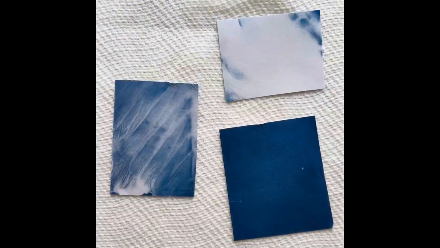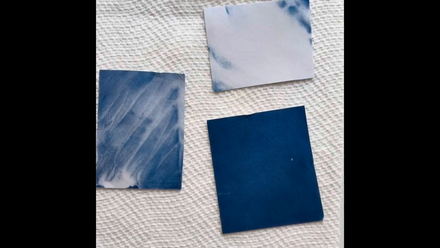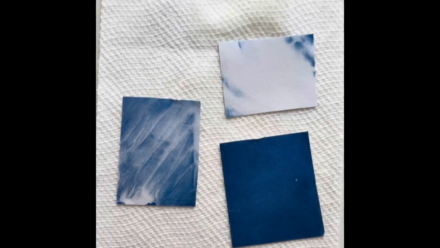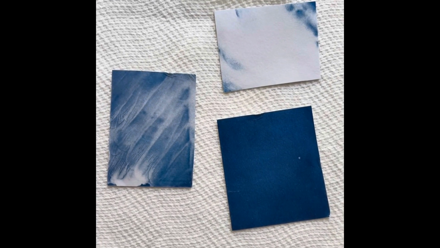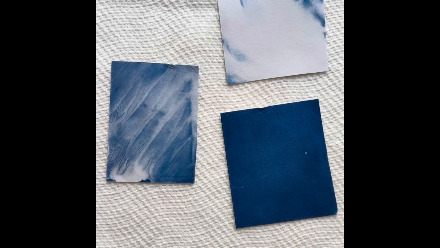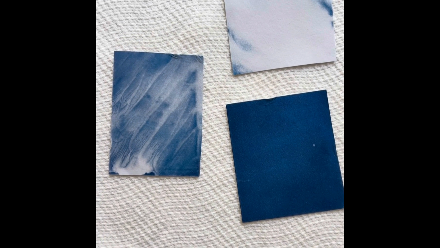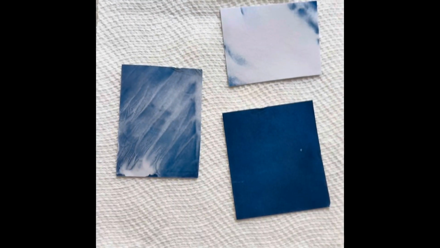Now we have our 3 pieces of paper after they've been outside for 5 minutes and were soaked for 30 seconds. They are currently on this paper towel, waiting to be dried off so we can officially see the results, but it's pretty obvious what the control, 30 SPF, and 50 SPF were.